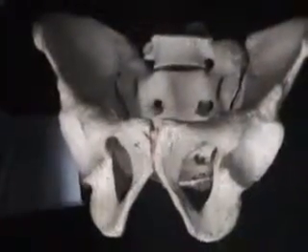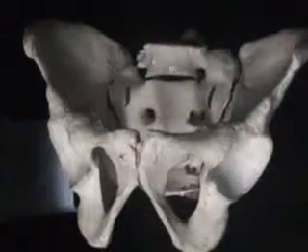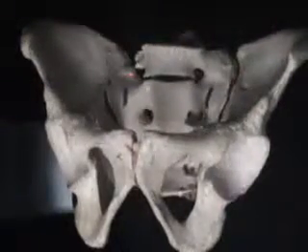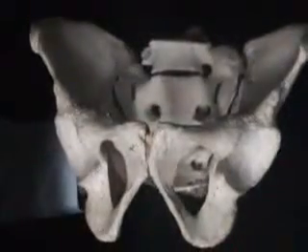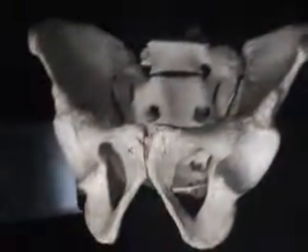we have the greater or the false pelvis. The pelvic canal itself is the true or the lesser pelvis.